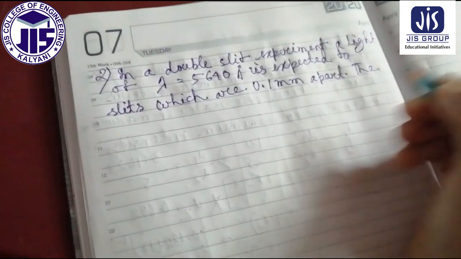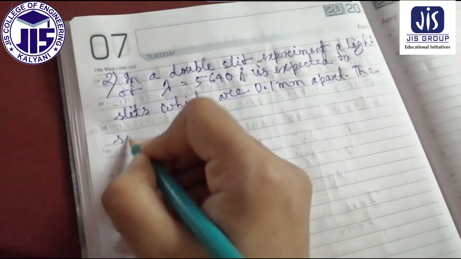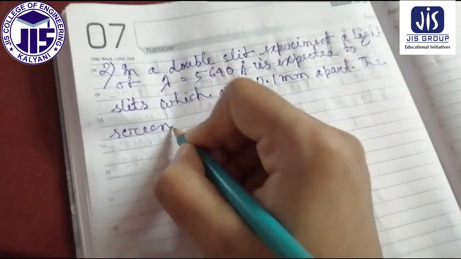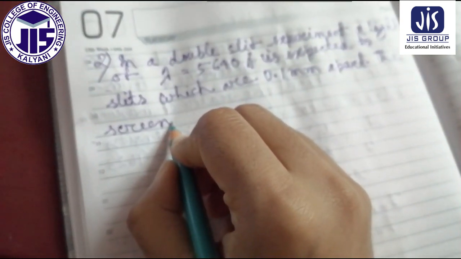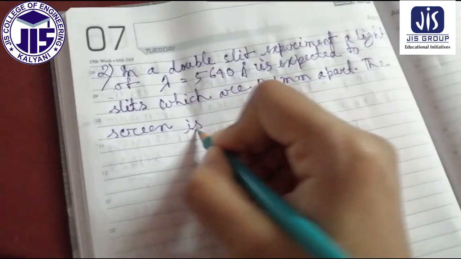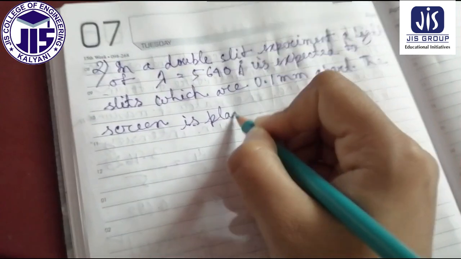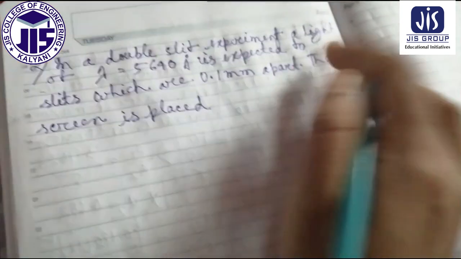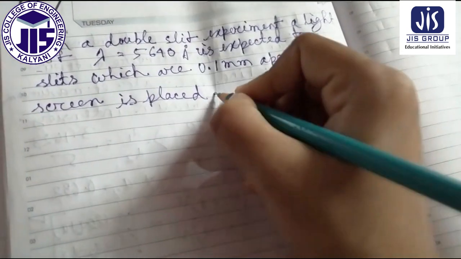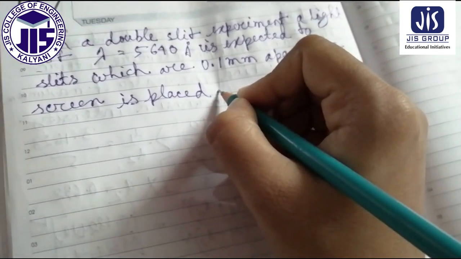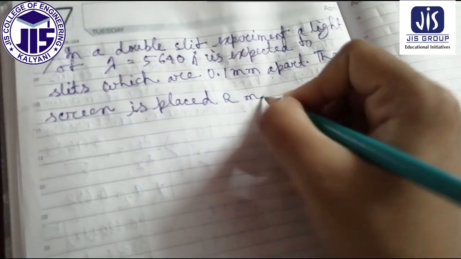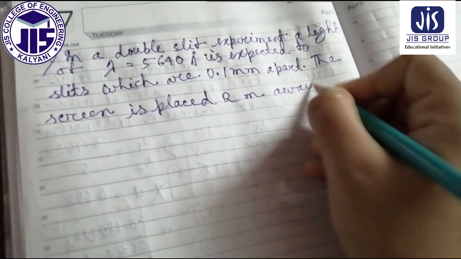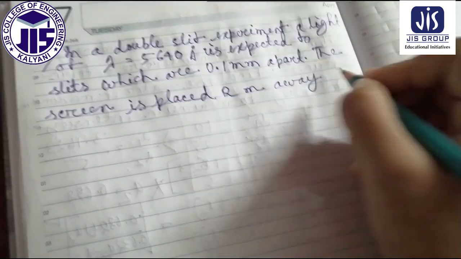The screen is placed 2 meters away from the slits.